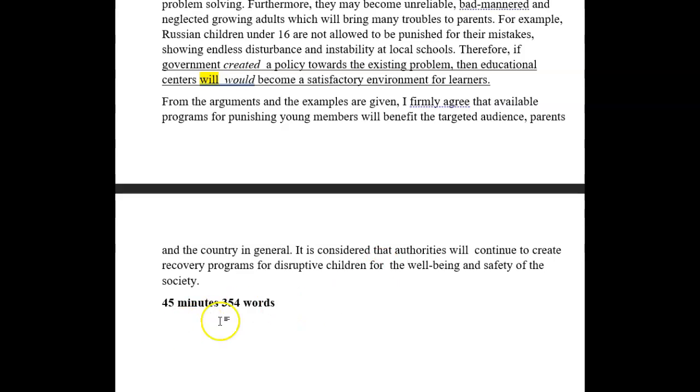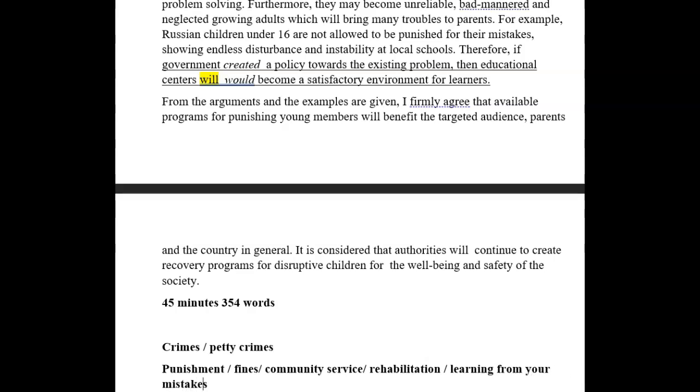So we have these, just going back over some of the vocab here. Crimes, petty crimes, which are small ones. Punishment: you could talk about fines, about community service, some of the things they have to do. You could talk about rehabilitation, learning from your mistakes, changing behavior. Any of those kinds of things, and language like that, would be great here. But well done, Svetlana. You are doing so well. Keep going.